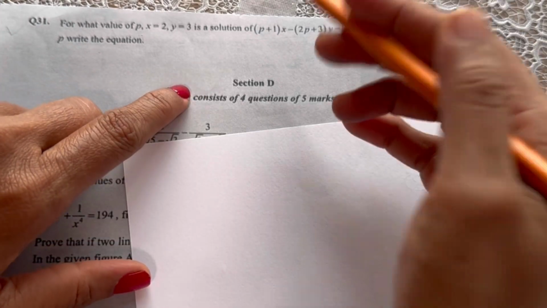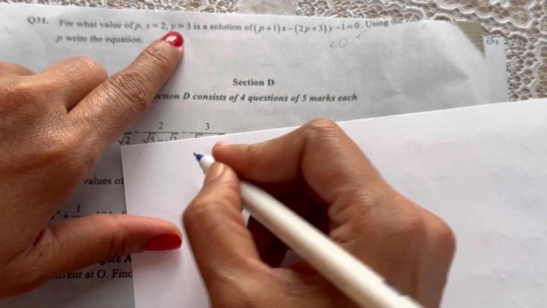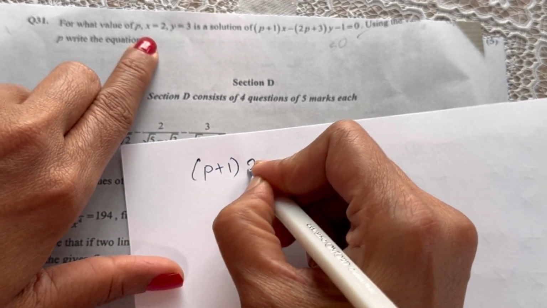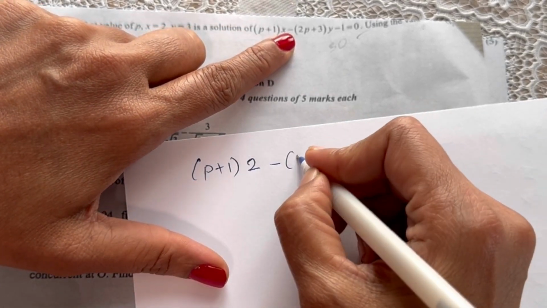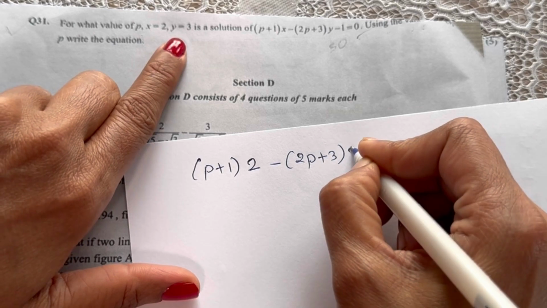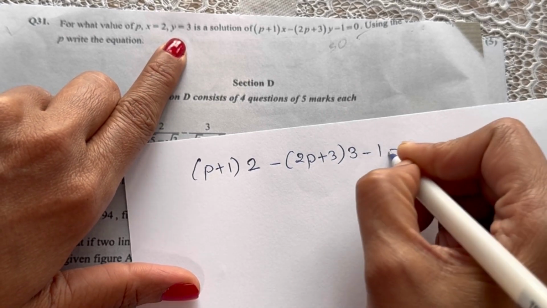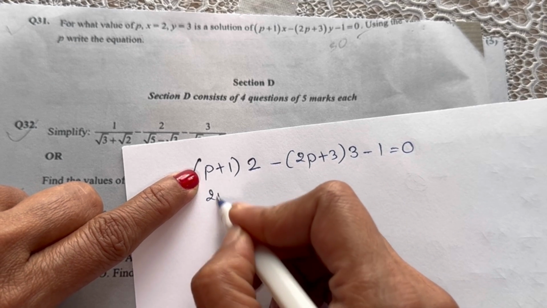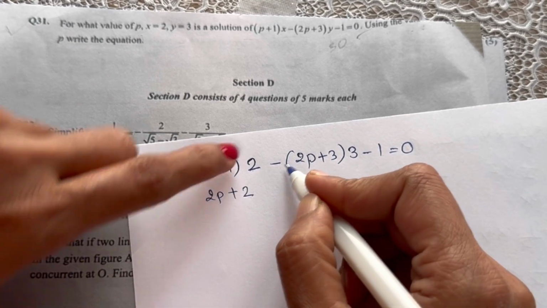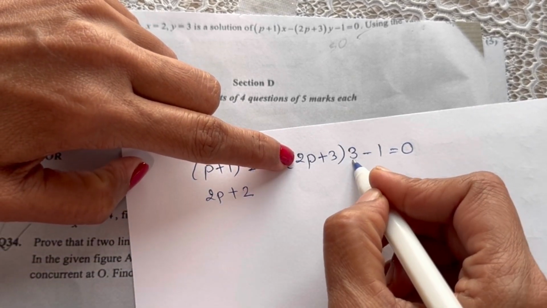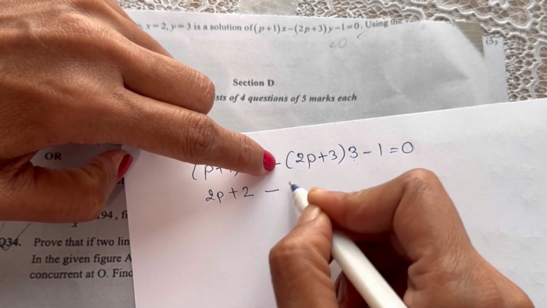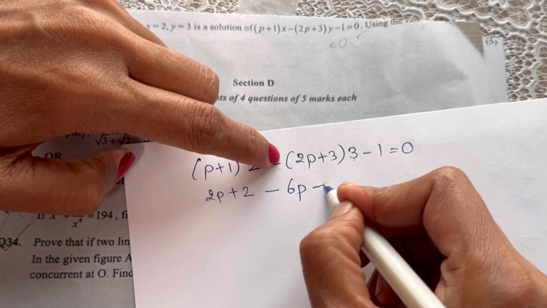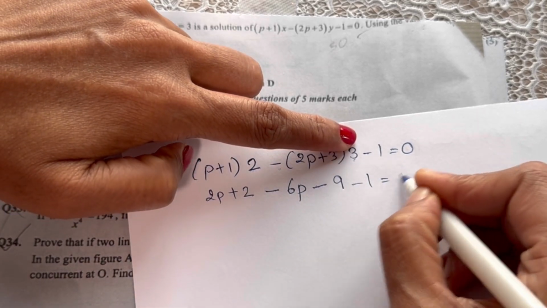So let's find the value of the p first by substituting x as 2 and y as 3. So we have to multiply this 2 with the p first, so 2p, then 2 with 1, so 2, then 2p and 3 which is 6p, then negative sign, so minus 6p. 3 3s are 9, then multiply with the negative sign, it's minus 9, then minus 1.